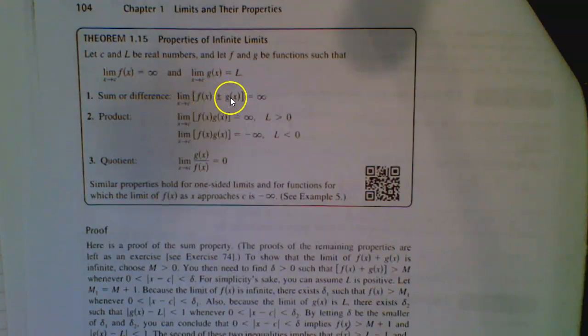If I were to add them together, well, infinity plus any constant is still going to be infinity, right? So keep that in mind. If either one of those is infinity and the other one is a constant, when you add or subtract, it's still going to be infinity.